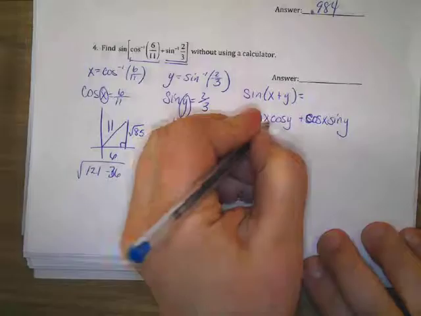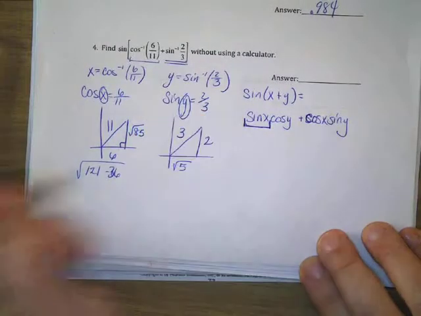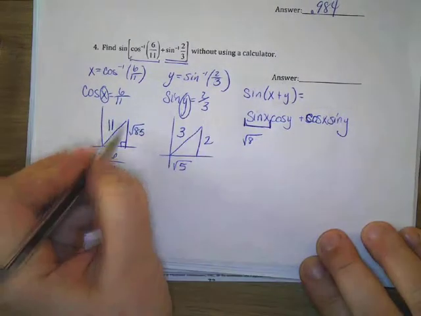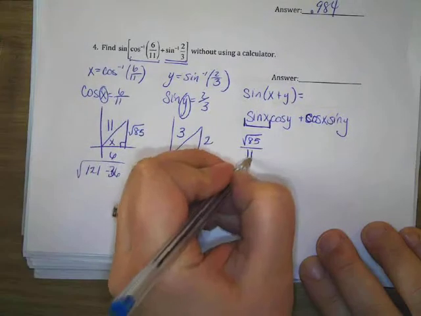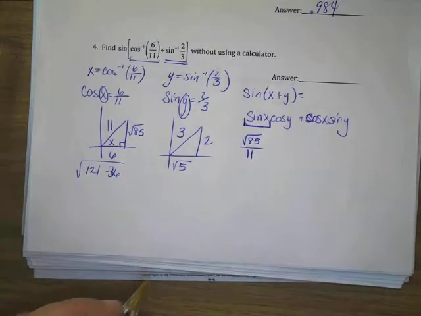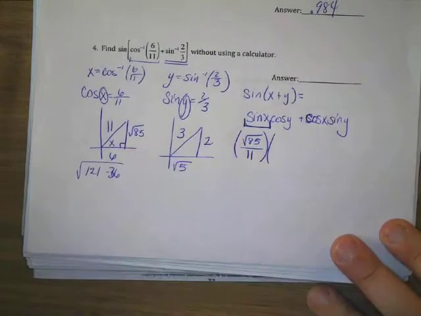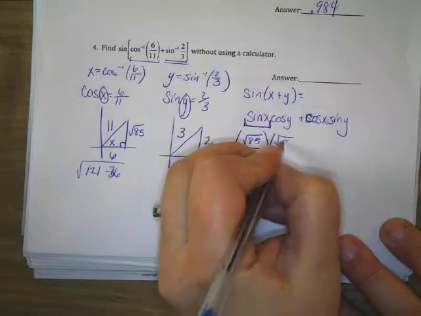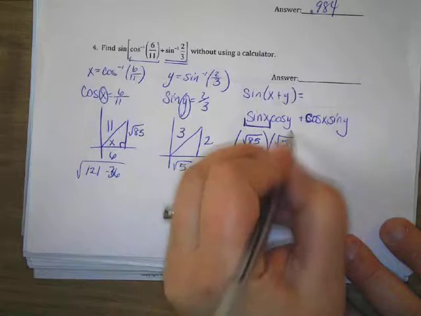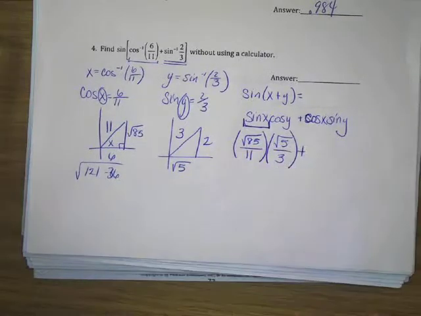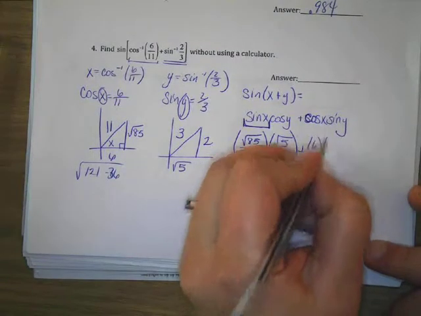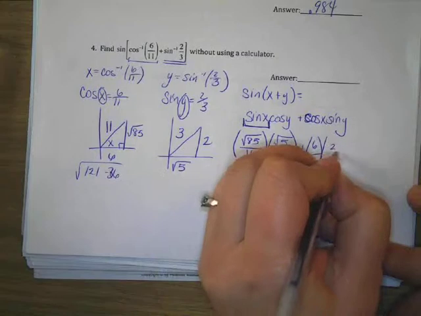So what is the sine of x equal to? Look at your x triangle. So square root of 85 over 11. Good. Now, did we just replace x or replace the sine of x? Sine of x. That's the ratio. Times the cosine of y. So look at your y triangle. So root 5 over 3. Plus the cosine of x. Good. And the sine of y? Good.